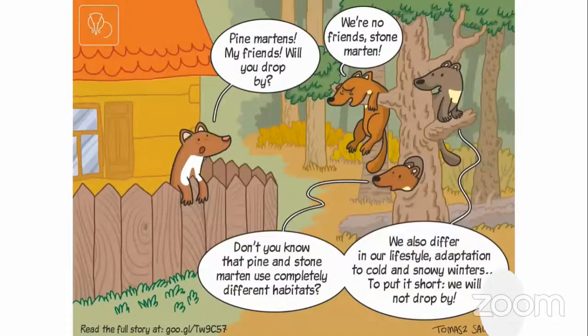Here is a cartoon which explains the same thing. One marten is inviting the other, but what they say is that they don't want to share the same habitat, just to avoid competition.